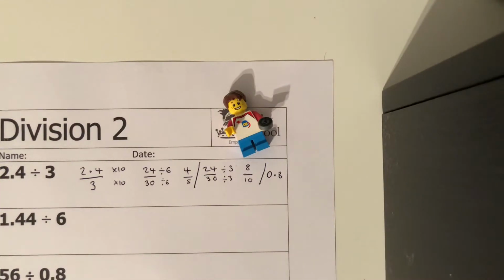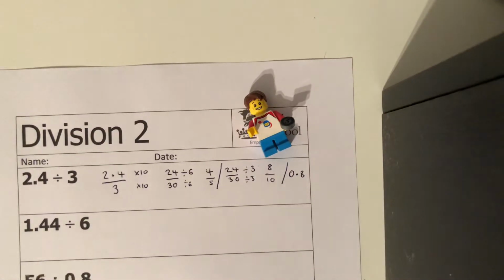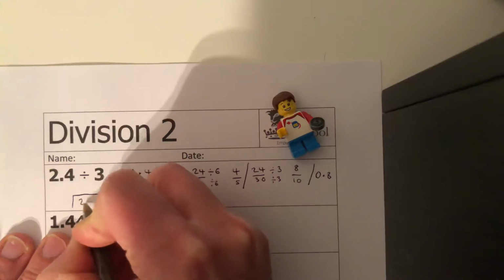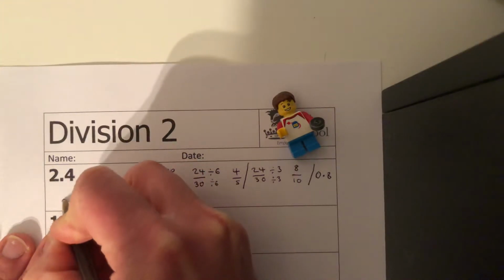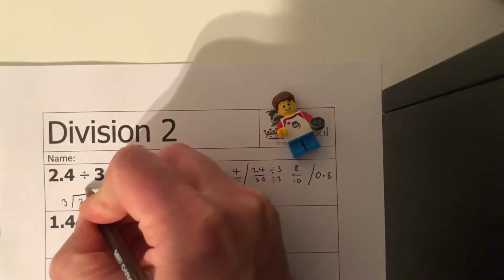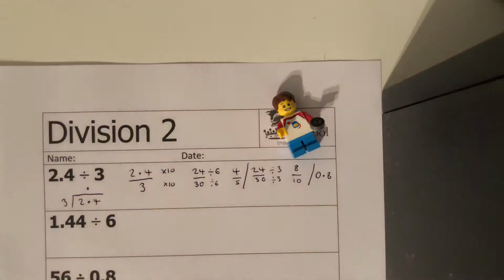And then the final thing for this one, and a lot of people would say, well, okay, all of that effort just to get the 0.8, why didn't you just do bus stop? Well, okay, you could have done on this one here. So put my bus stop in, 2.4, and divide by 3. The only thing if we're going to do bus stop is make sure that my decimal point on the top matches with the number I'm dividing by.